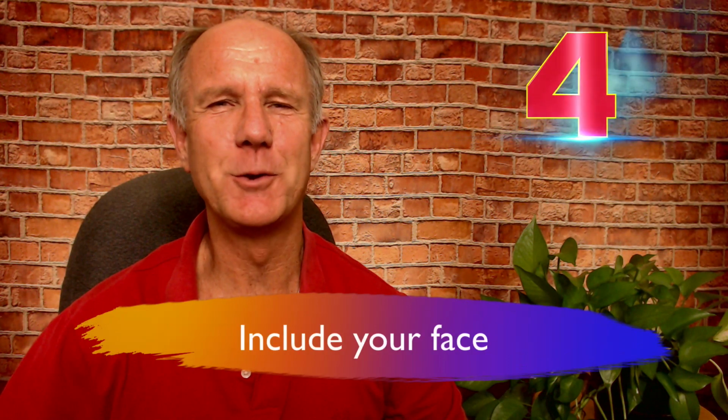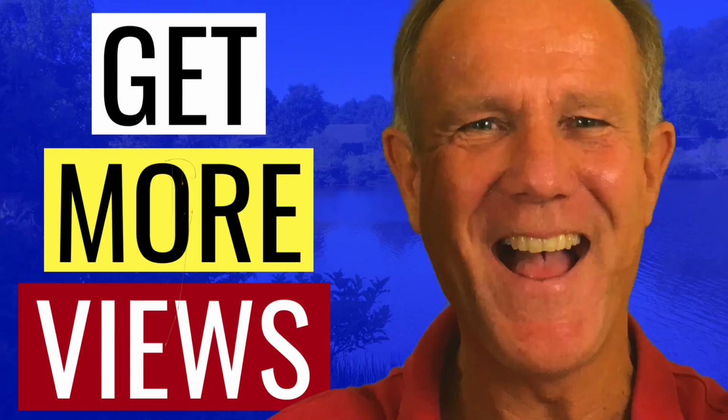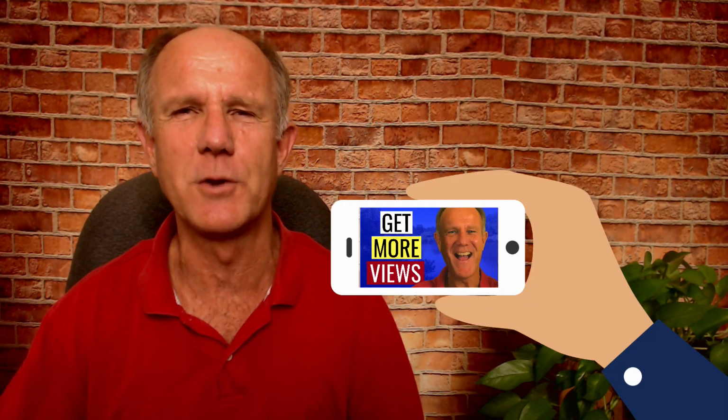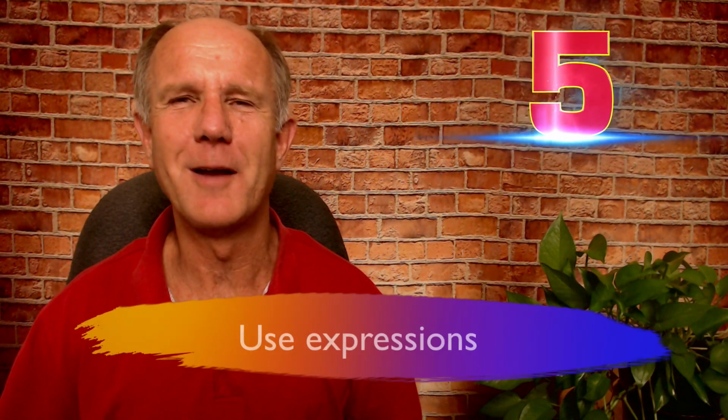Number 4, include your face. Faces in thumbnails tend to get more clicks than ones that don't. This is because people are attracted to faces in thumbnails, particularly the eyes. Also make sure that your face can clearly be seen at a small size thumbnail, such as the one on a mobile phone. Number 5, use expressions.